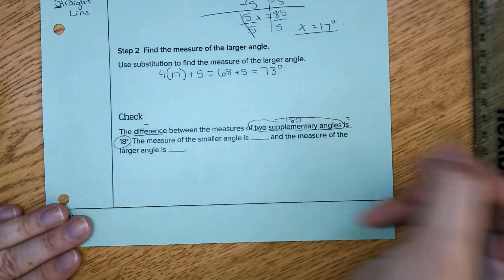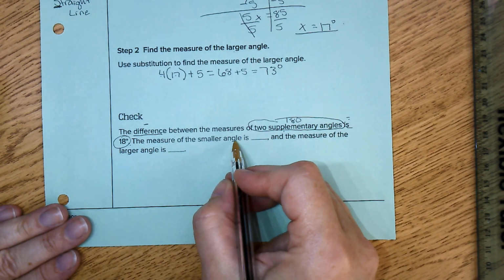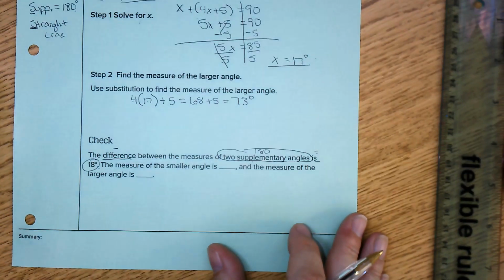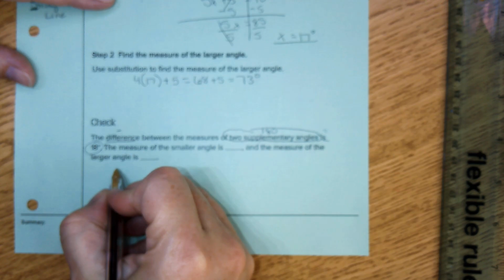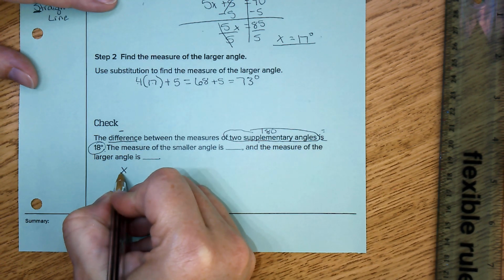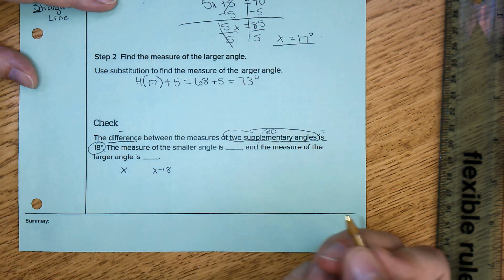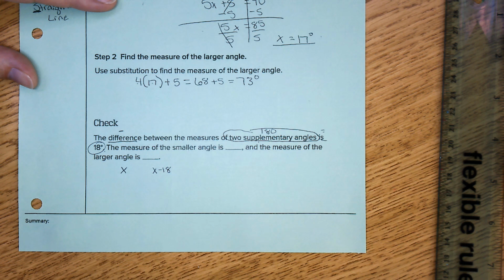The measure of the smaller angle is the measure of the larger angle minus 18. So we got two angles. We've got angle x, and then x minus 18. So we are putting this in terms of my larger angle.